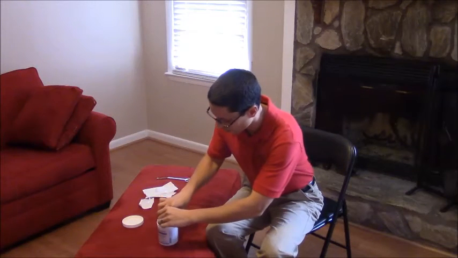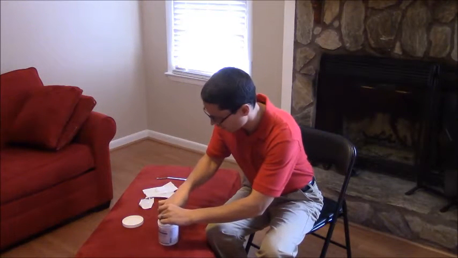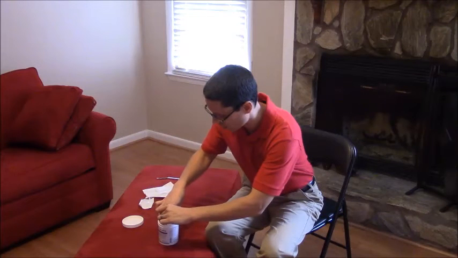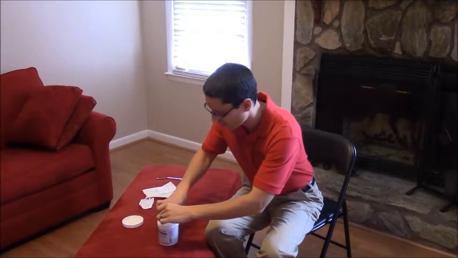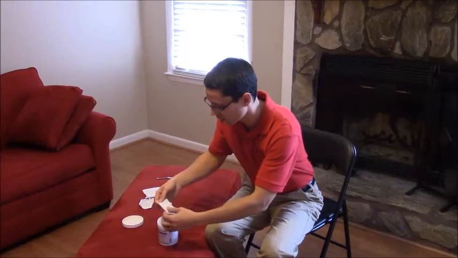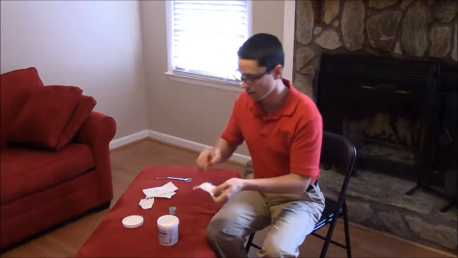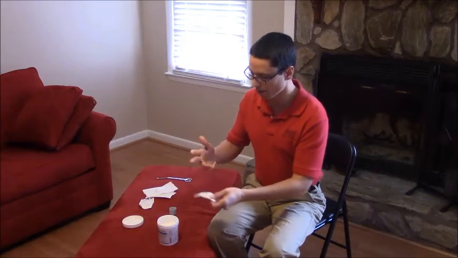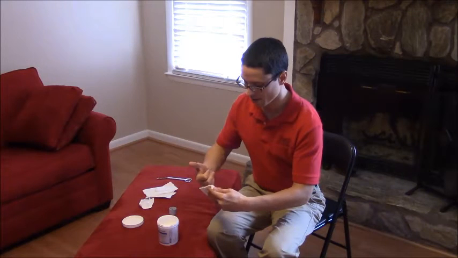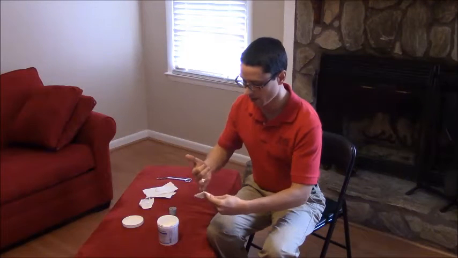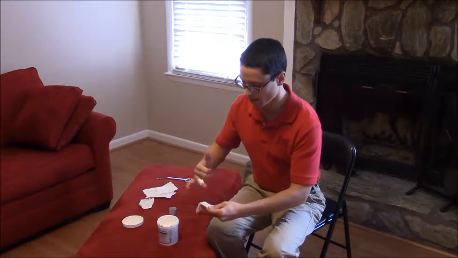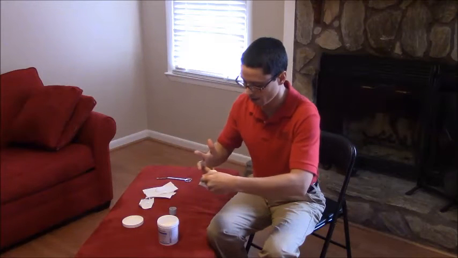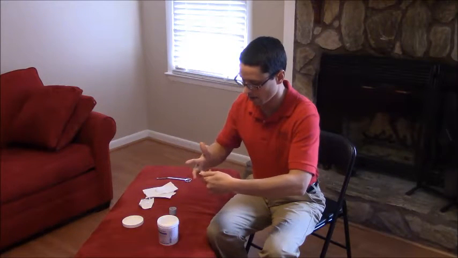I would take the gauze. Granted, this was sterile in a package. Put some Silvadene on there. Apply that very liberally to the area, and then wrap.